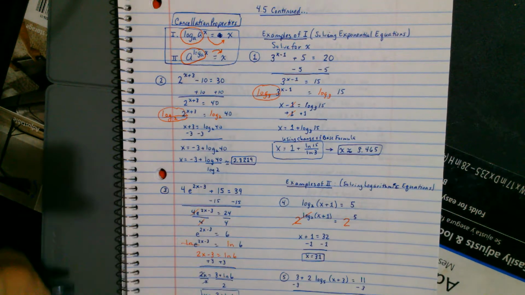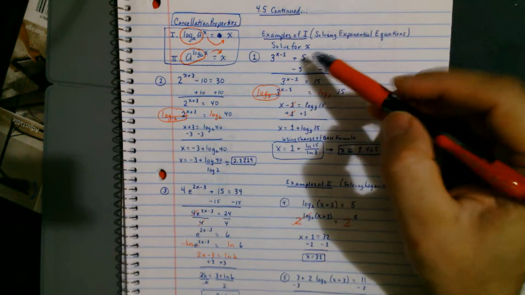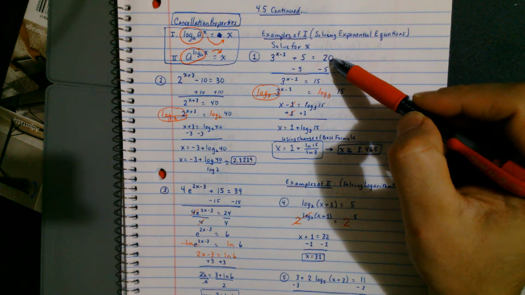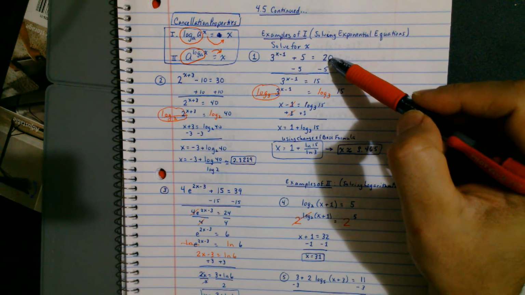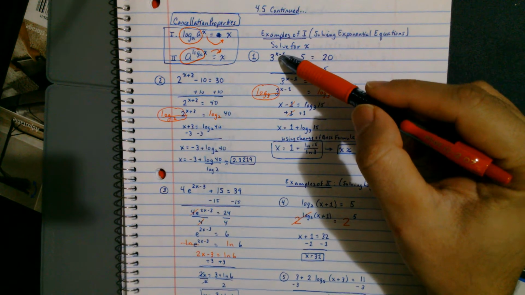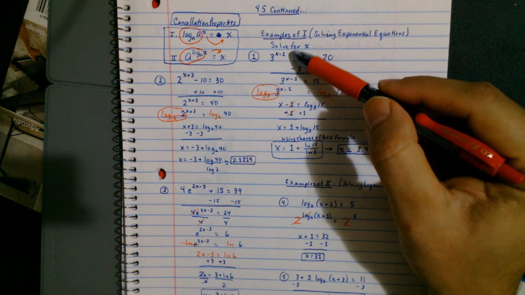Let me show you what I mean here. If I have this equation, it's an exponential equation. It's an equation that has the variable x as an exponent.